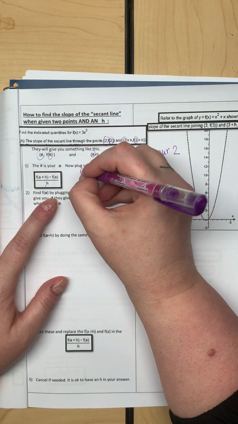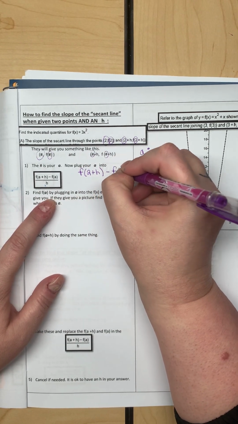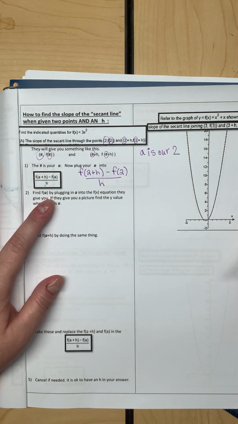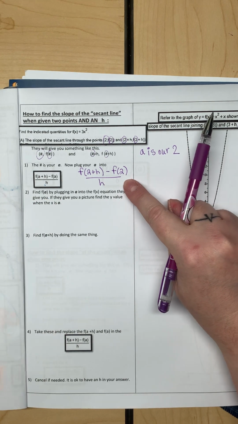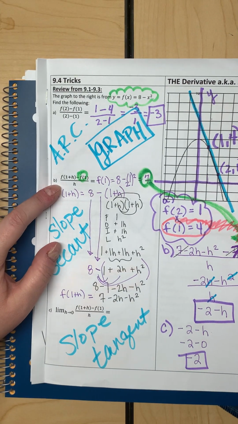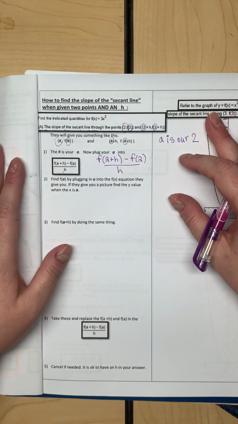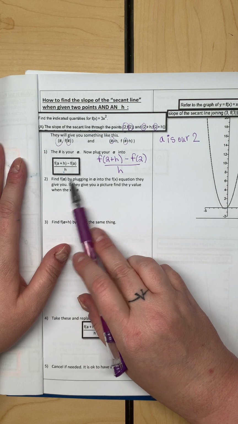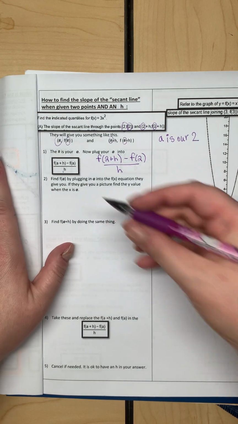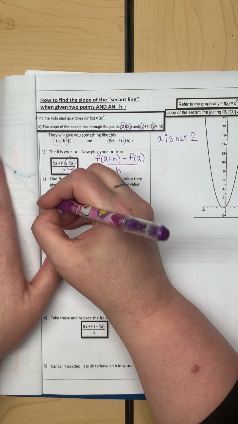So we're going to have f of 2 plus h minus f of 2 all over h. Then it looks pretty much just like number 1 from your homework, part B. So now we're going to find f of a by plugging a into the f of x equation. Let's find just this f of a first, this f of 2.